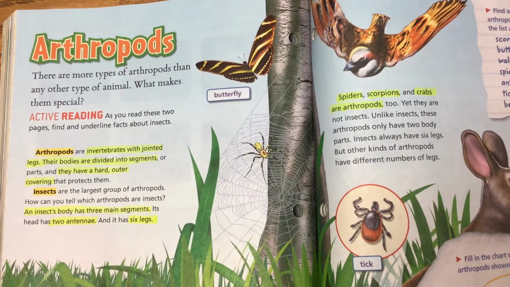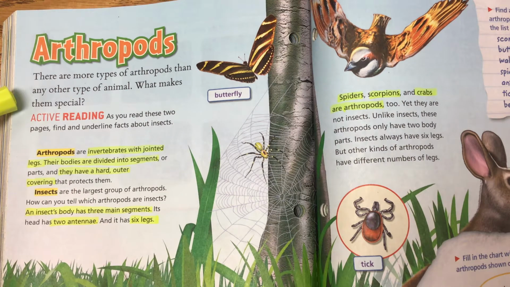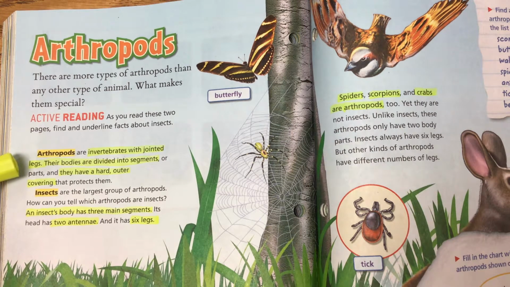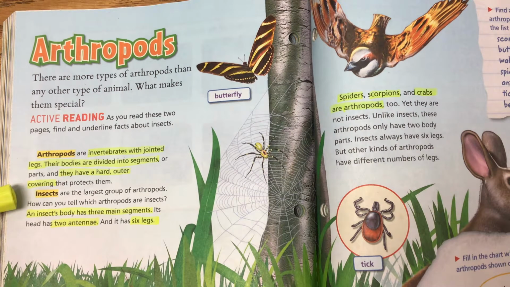Arthropods. There are more types of arthropods than any other type of animal. What makes them special? Arthropods are invertebrates with jointed legs. Their bodies are divided into segments or parts, and they have a hard outer covering that protects them. Insects are the largest group of arthropods.